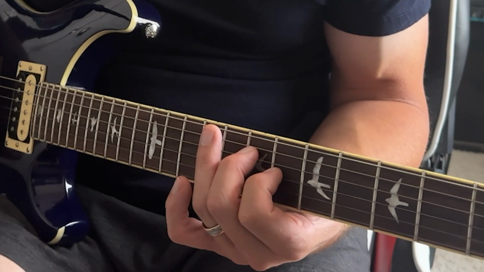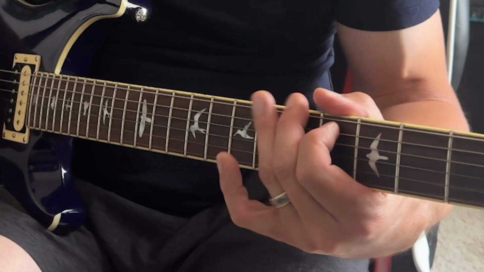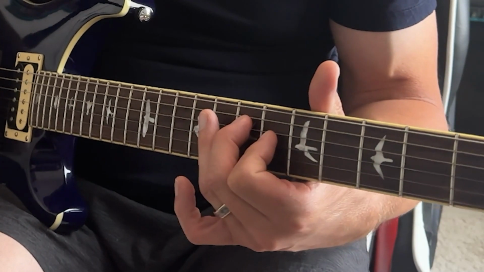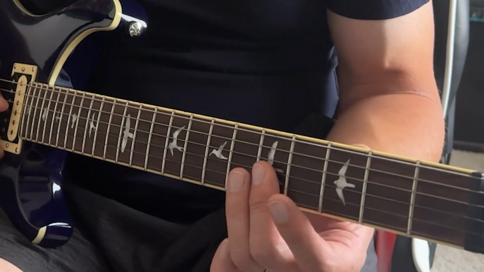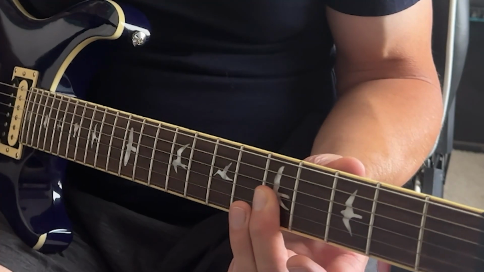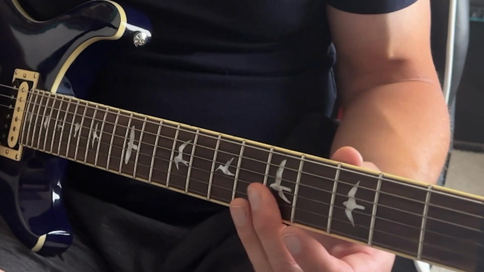As we covered before, do the octave there. Then if we want to start on the 3rd string to start the major third, we would just go 1 string up, same fret.